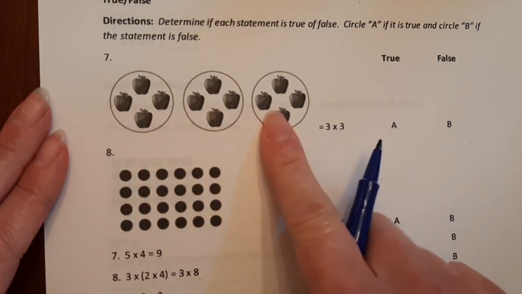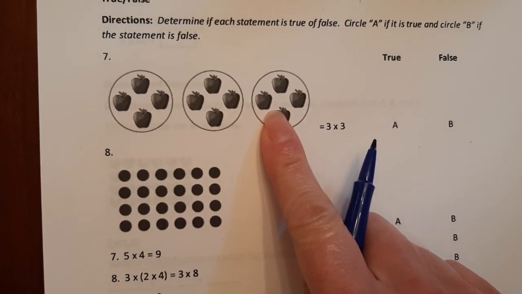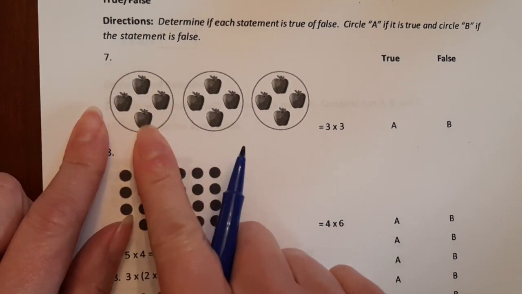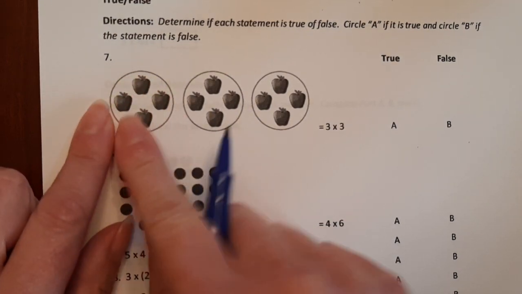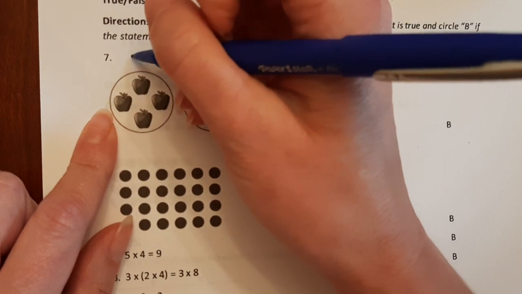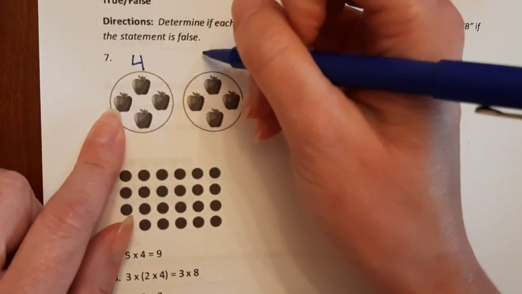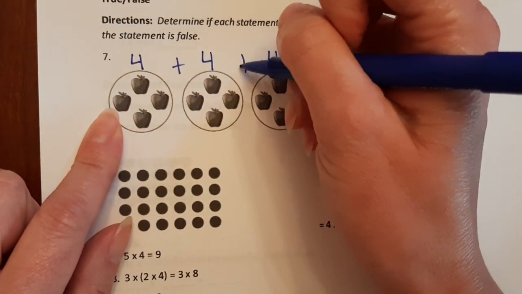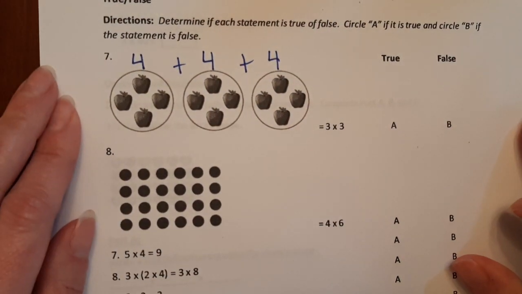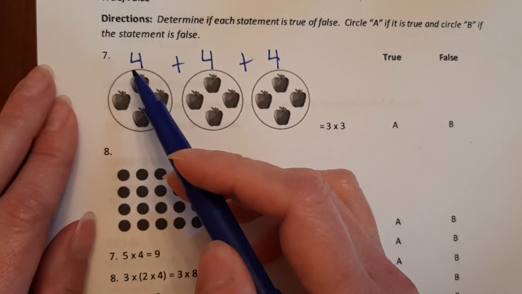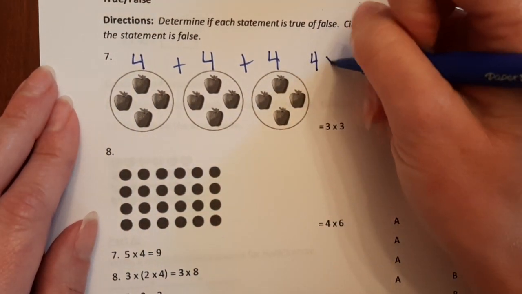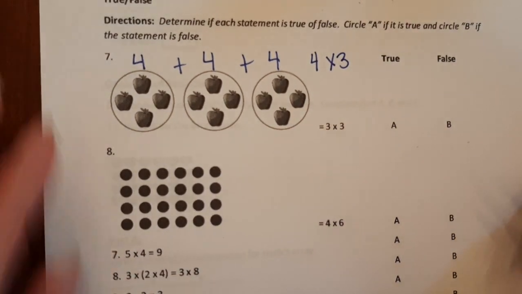I know after equal groups, I wanted to use repeated addition. And how I do that is I look within each group and write the amount that is inside. So I see 4 apples, 4 apples, and 4 apples. Now, if I look at that, that means I just wrote 4 3 times. So that would say 4 times 3.